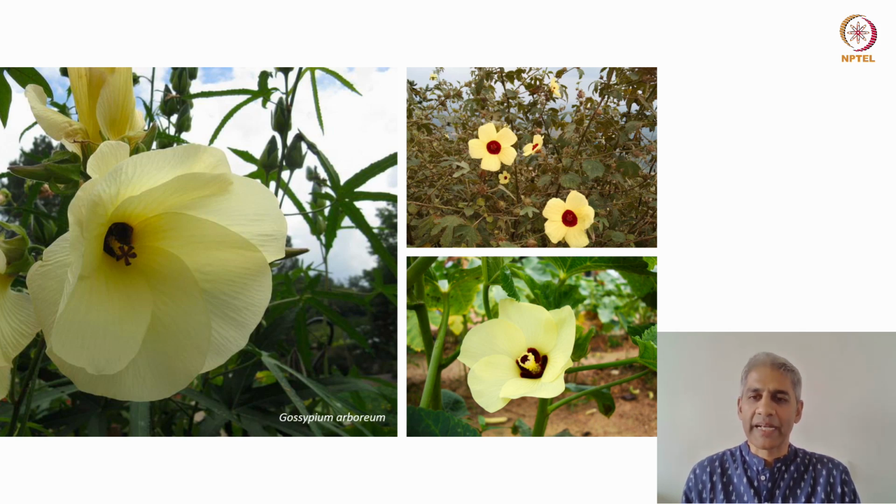And then at the bottom right is a plant which all of us know well because we eat it. This is bhindi, and bhindi also belongs to the mallow family. And again, you can see that looking at the flowers, the similarity between the flowers, and also the similarity in some of the leaf shapes.